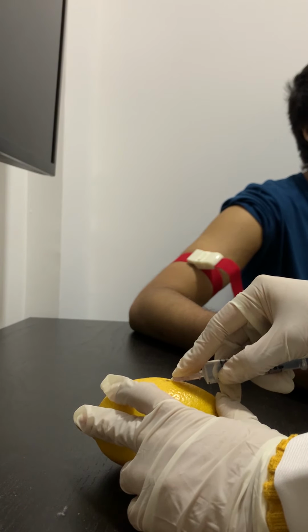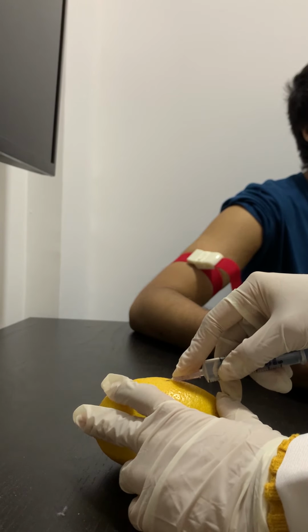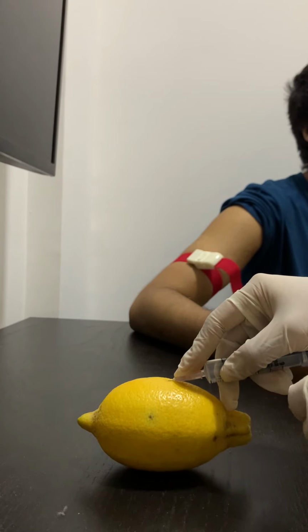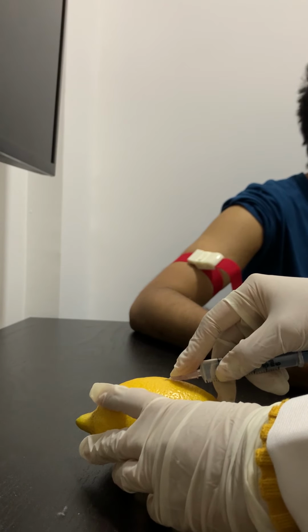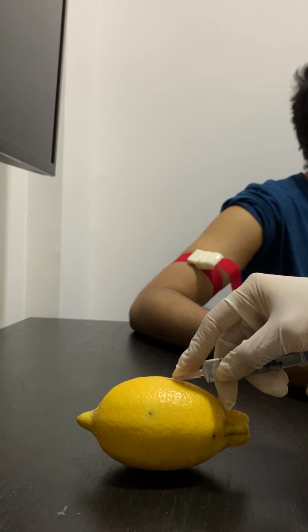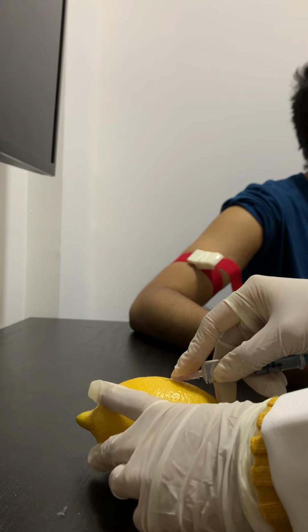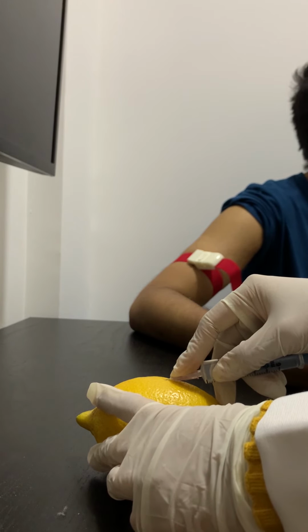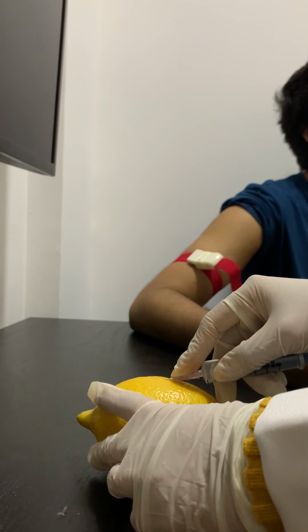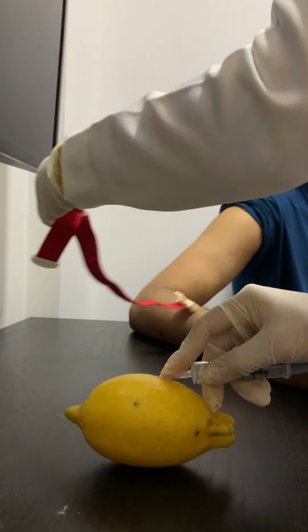Once we fix it at this position, we can pull back on the plunger to see if it has hit the vein. If so, we can see blood in the aspiration. If it is positive, now we may release the tourniquet by simply pressing on the clip and the button.